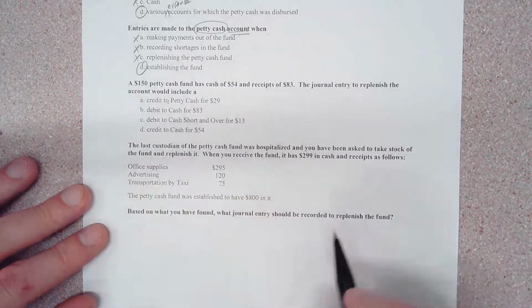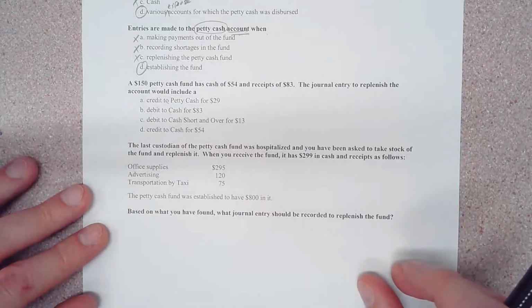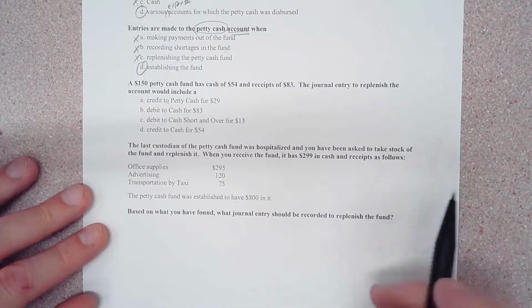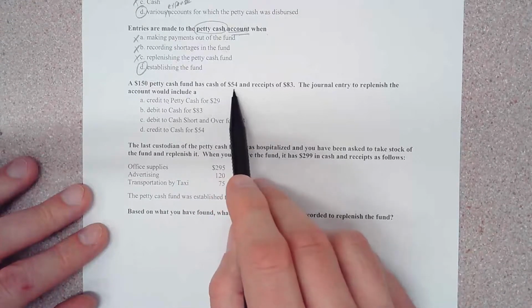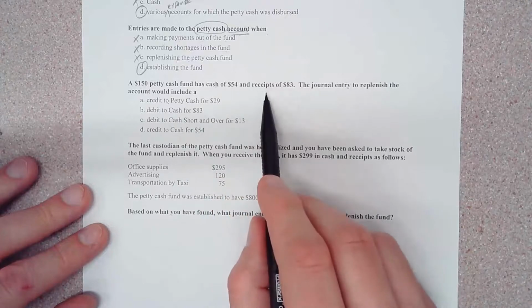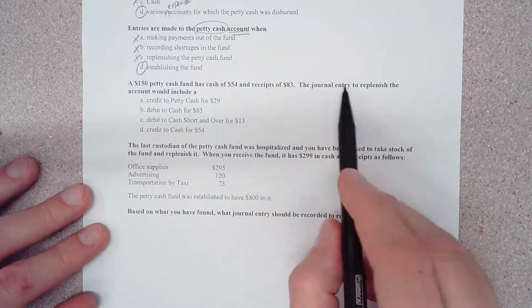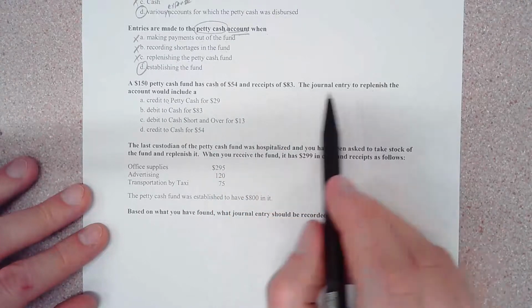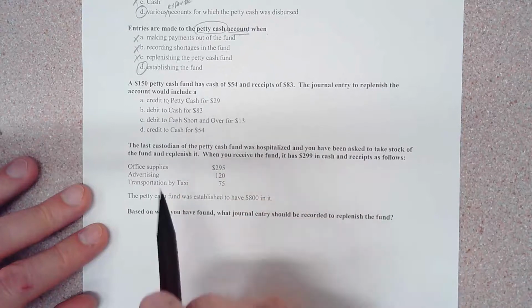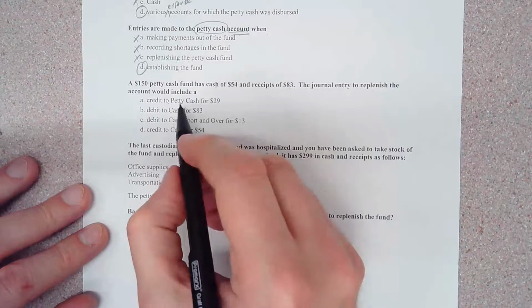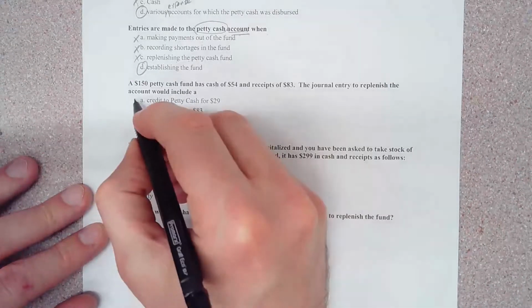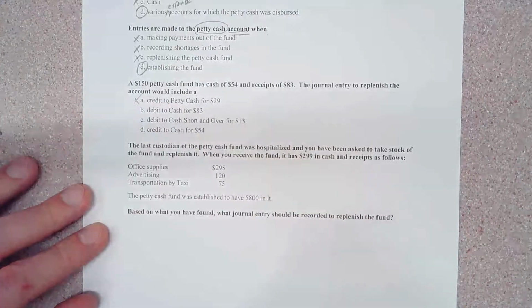Next question. A $150 petty cash fund has cash of $54 and receipts of $83. The journal entry to replenish the account would include, okay, well, it's not going to have any, we're never going to do anything with petty cash, so that's wrong right off the bat.